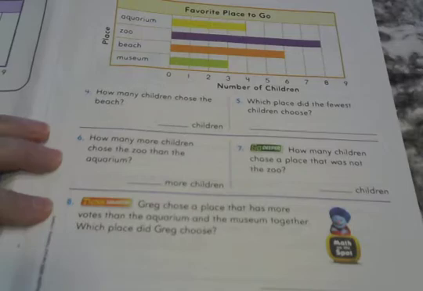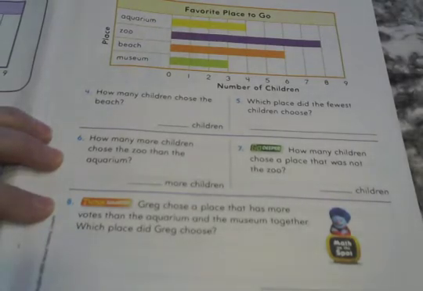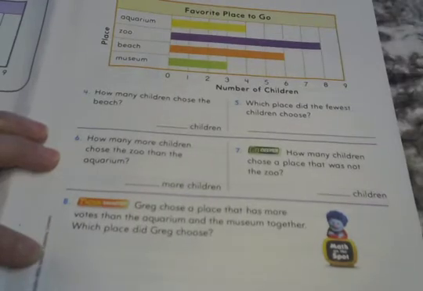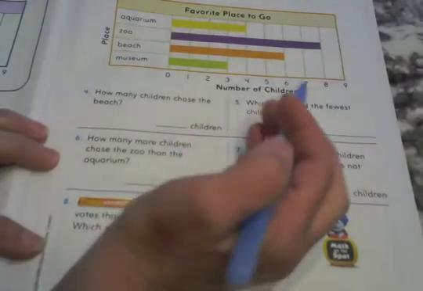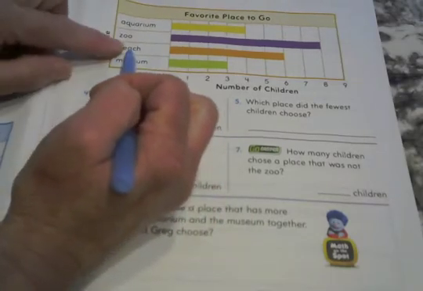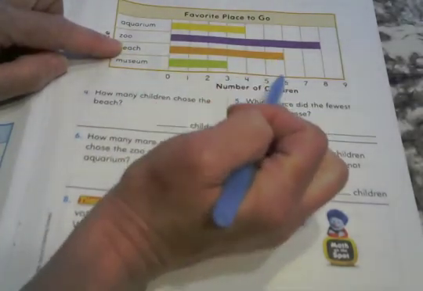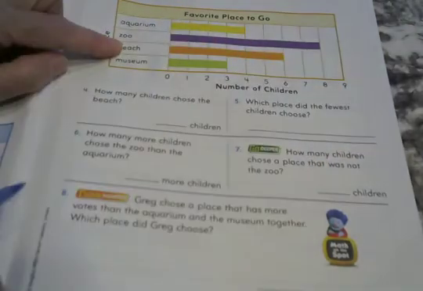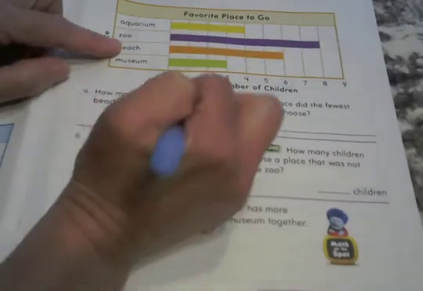Okay, how many children chose the beach? Now again, it's up to you if you want to record numbers next to those bar graphs. This time I won't. We'll see how it goes. Okay, so how many children chose the beach? I'm going to go to the beach, and I'm going to go down my orange line, and I'm going to see that 6 children chose the beach. And I'm going to put a 6 there.